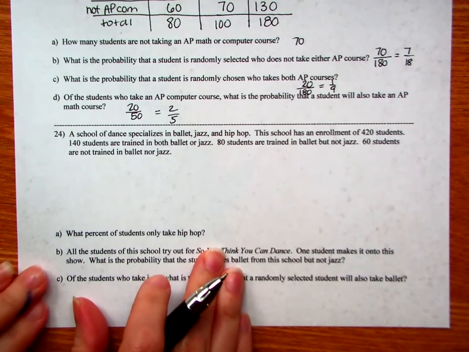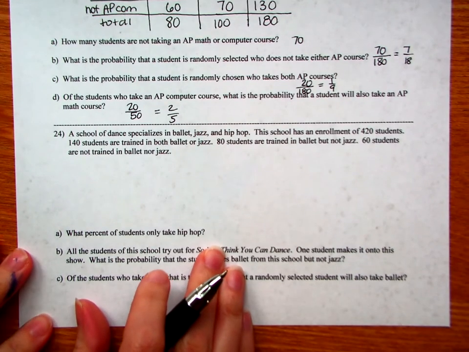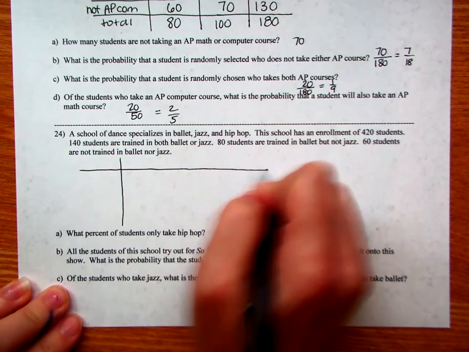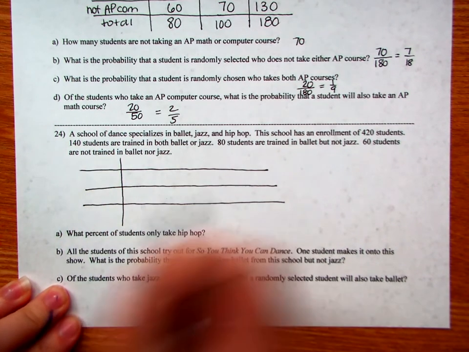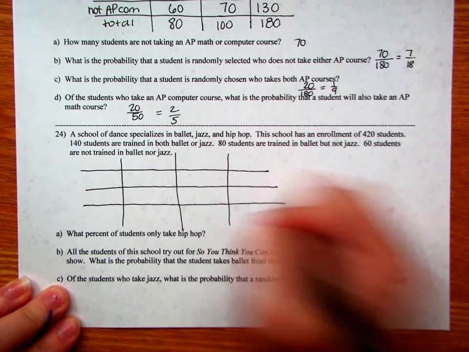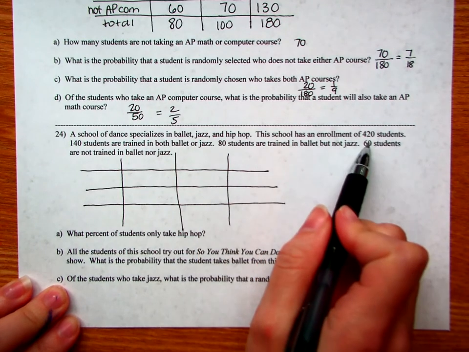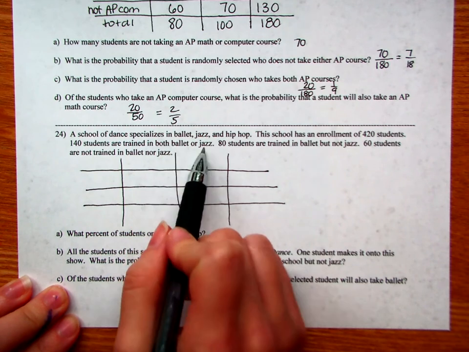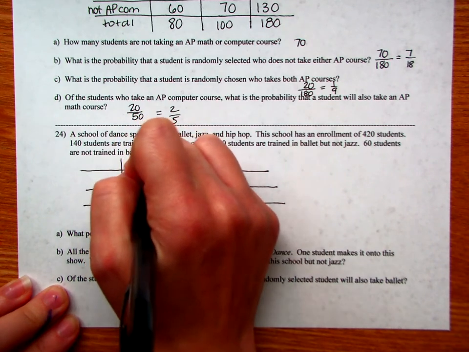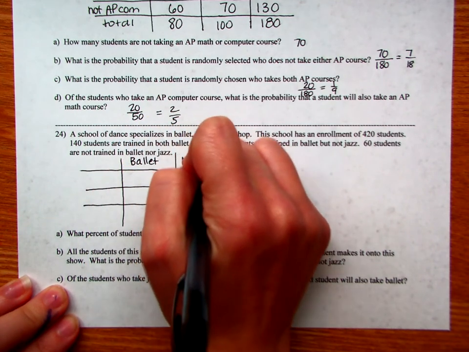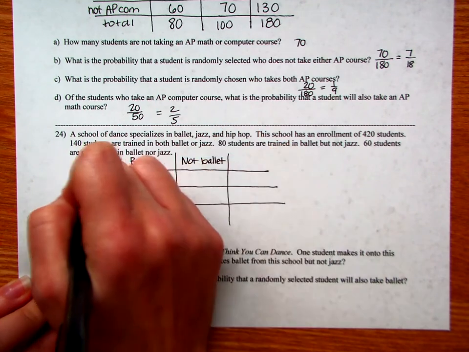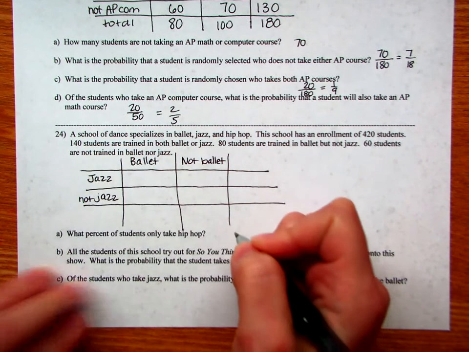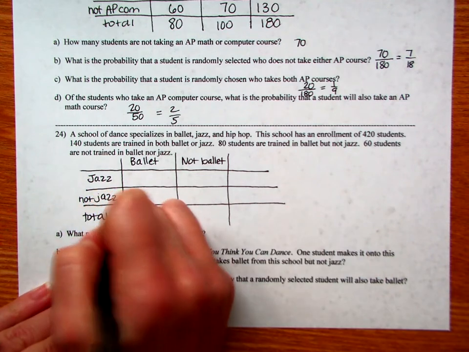On number 24, it says we have a school dance that specializes in 3 forms. So let's go ahead and set this up, and keep reading. The school has an enrollment of 420 students. 140 students are trained in both ballet and jazz. So we're looking at whether they're in ballet or not in ballet, and whether they're in jazz or not in jazz. And then these would be my total columns, total and total.